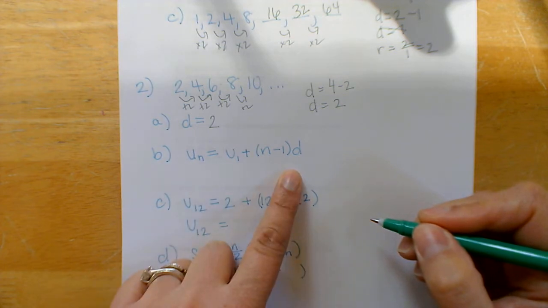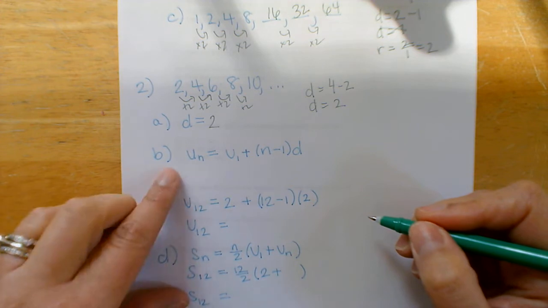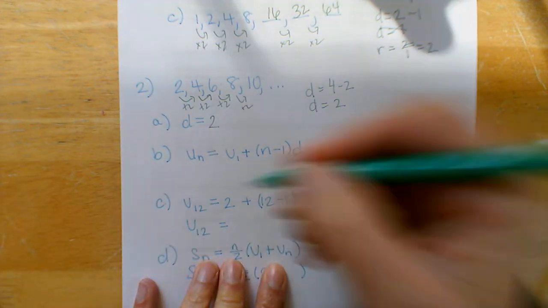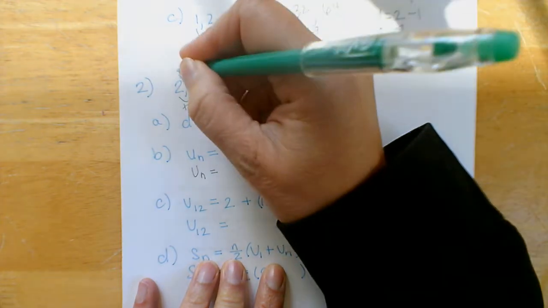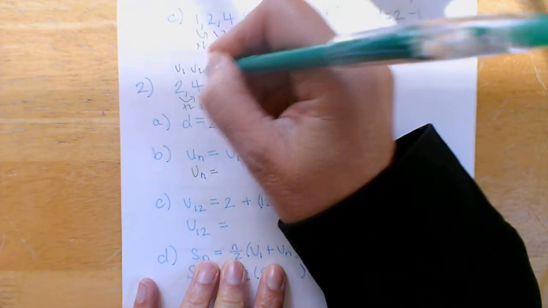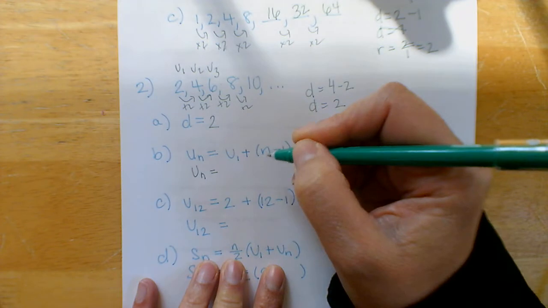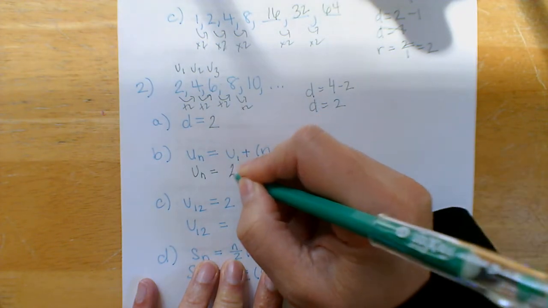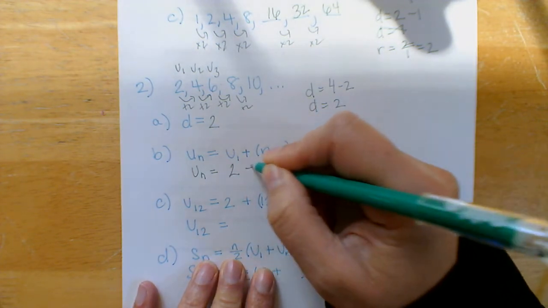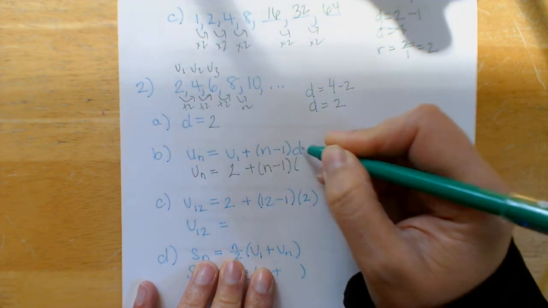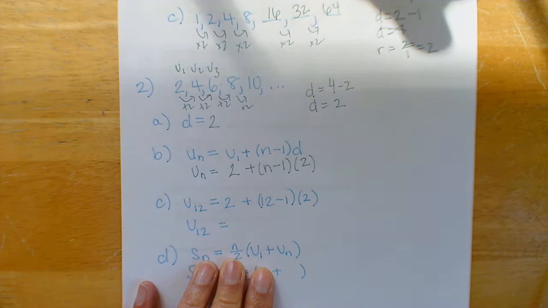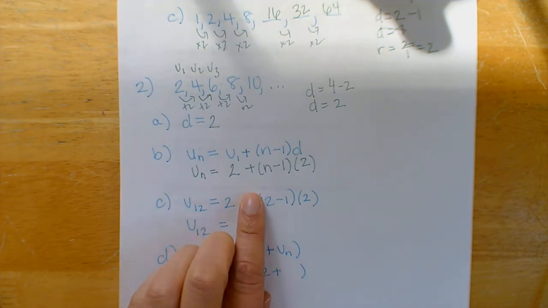Here's the general rule. You also can find that in your formulas on the top of the first page. I just wrote them down. To find the general rule, we're just going to put u sub n equals u sub 1, u sub 2, u sub 3, and so forth. So the first term, which is u sub 1, is 2, plus, we're not looking for an nth term yet, so we don't have an n, and then our common difference was 2. So that is the general form right here.